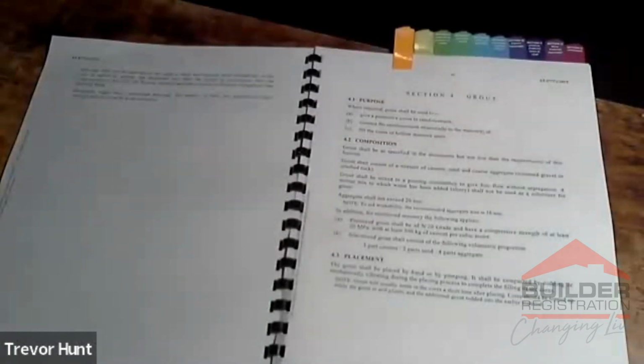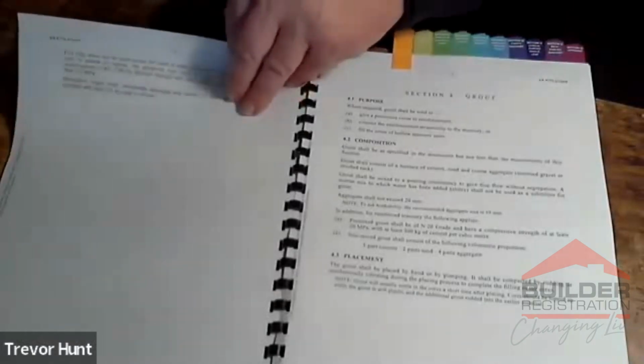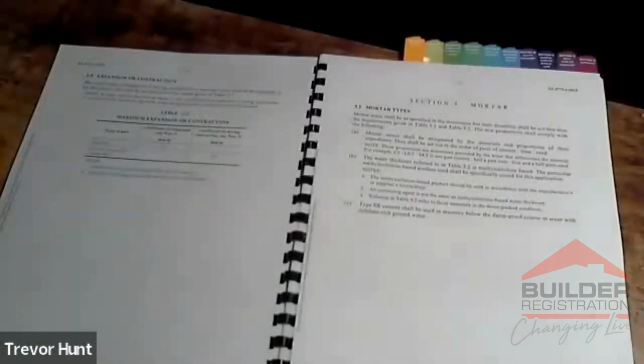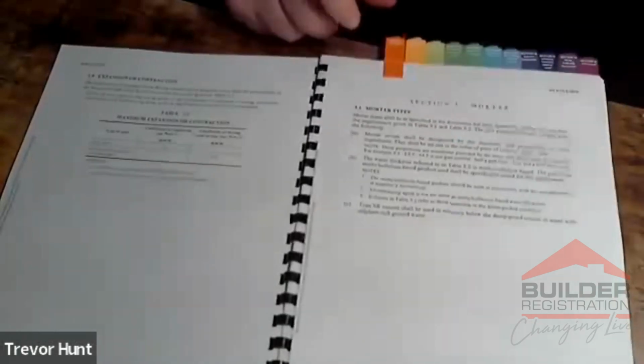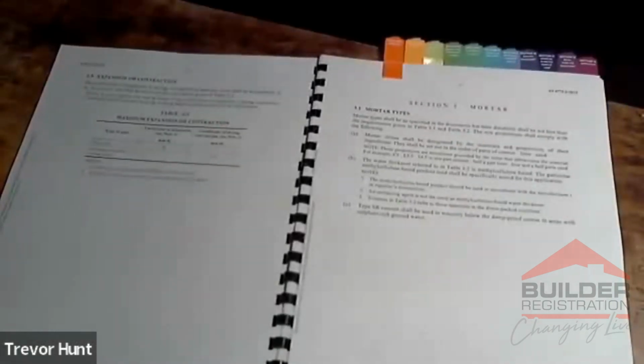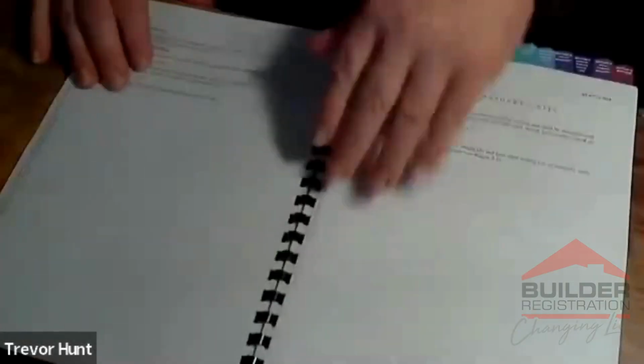Page 19, section 4 grout. Okay, after that, we've got section 3 mortar on page 15. So section 3 mortar on page 15. And a couple of tabs left across the top after this one. So page 15 for section 3 mortar. After section 3 mortar, we've got section 2 masonry units on page 11. Page 11 is section 2 masonry units.